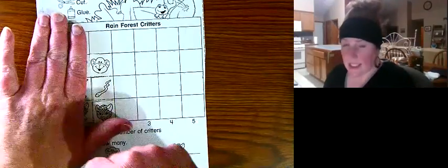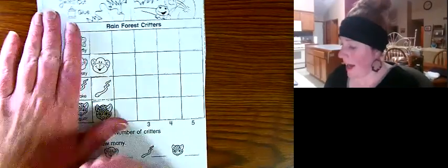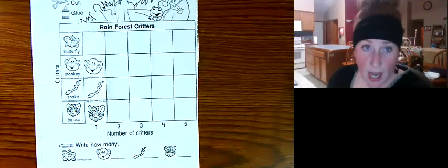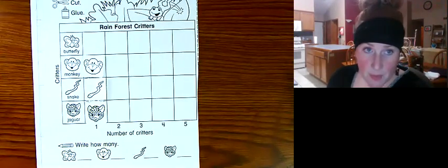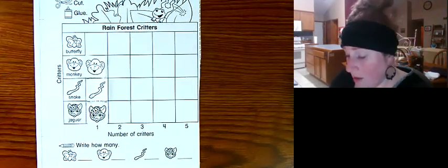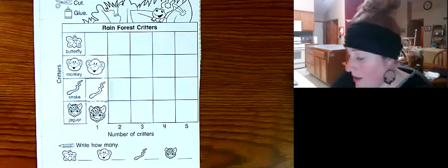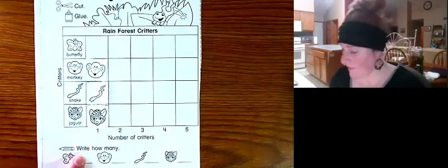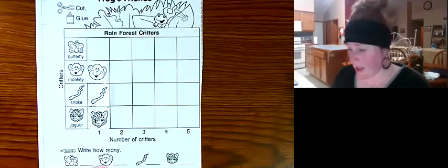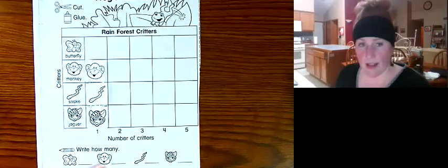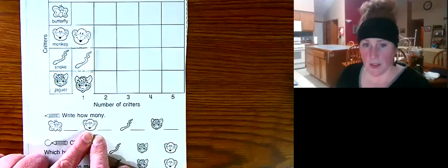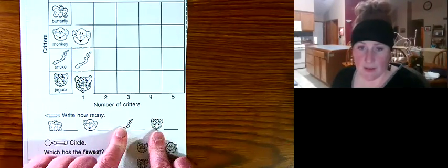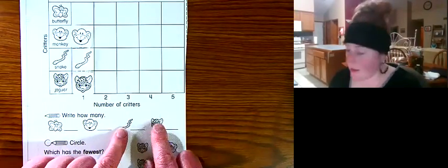So you are not going to count that one. I only want you to count the pieces that you glued on. Do you hear that? I only want you to count the pieces that you glued on. So how many butterflies did you glue on? You write that number. Monkeys. Count them. Write the number. Do the same thing for snakes and the same thing for the jaguars.